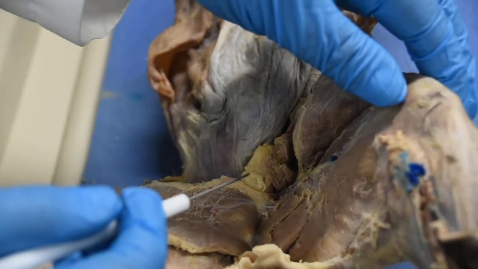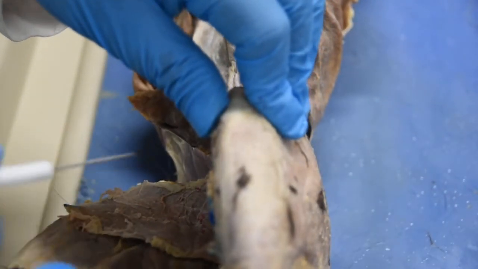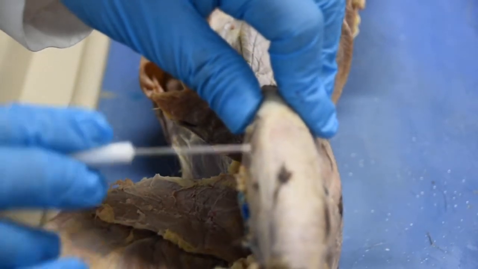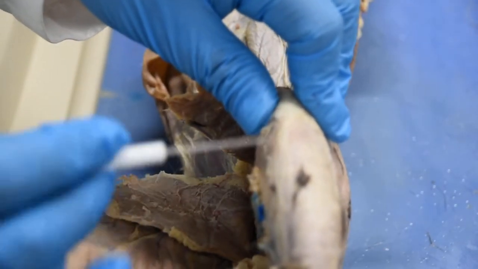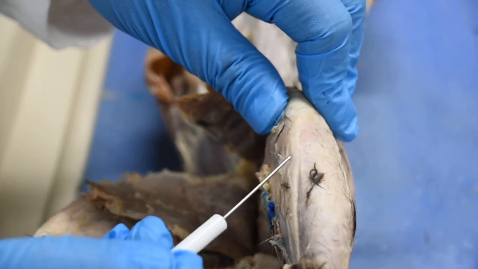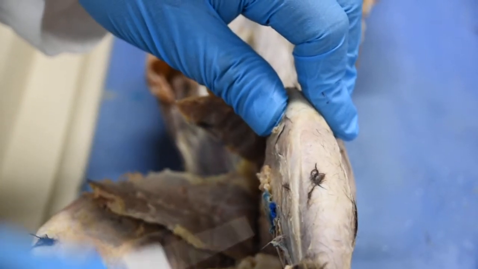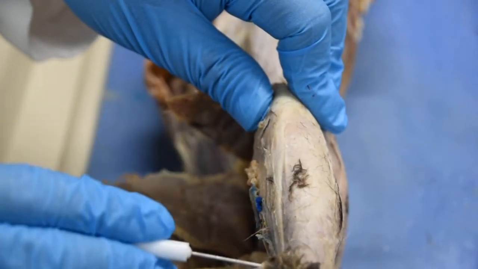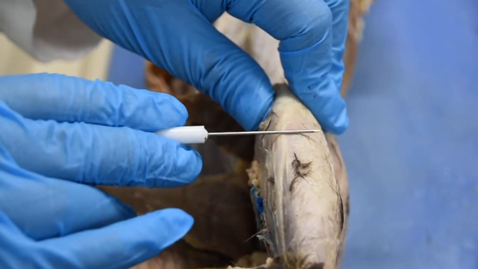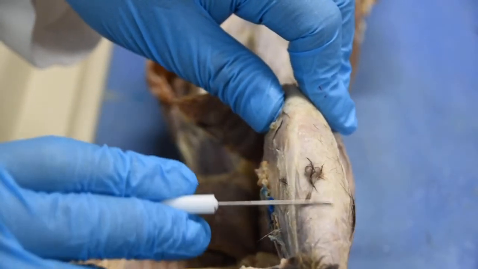Now if I go forward and look at the anterior aspect of the leg, right here when I'm running my probe on it, that's your tibia. This large muscle that is located right in front of the tibia would be your tibialis anterior.